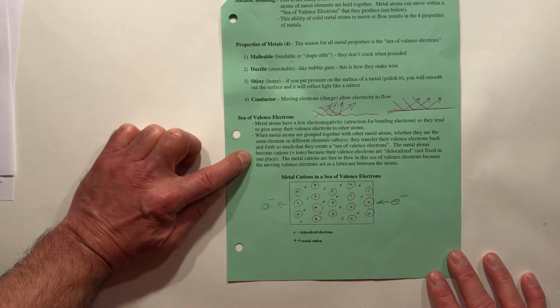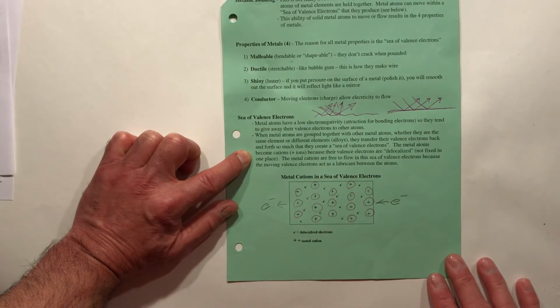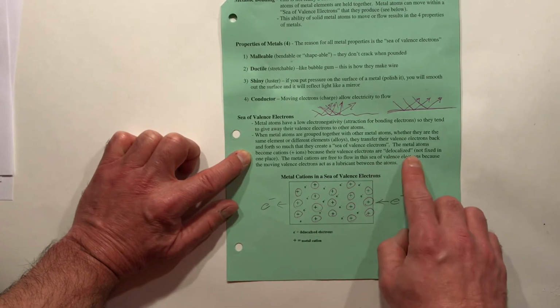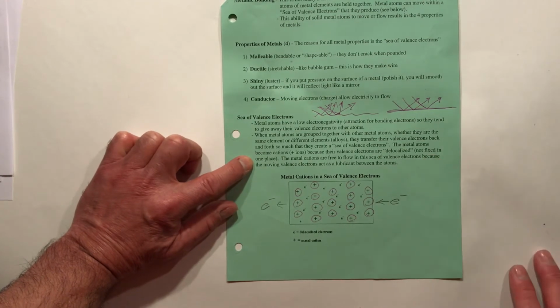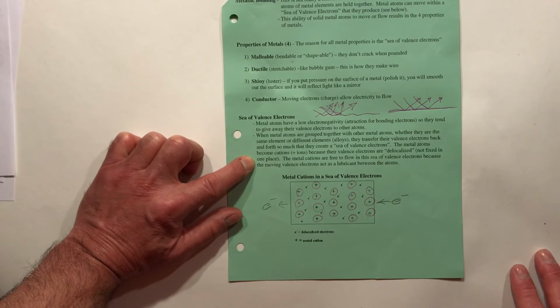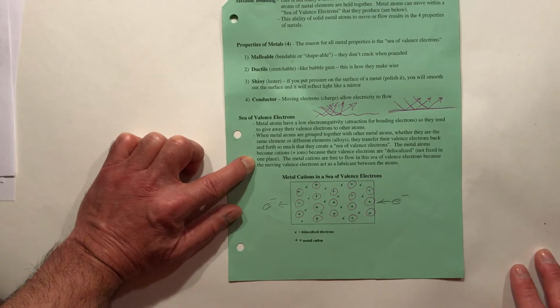The metal atoms become cations, or positive ions, because their valence electrons are delocalized, or not stuck on them. They're not fixed in one place. The metal cations are free to flow in the sea of valence electrons because the moving valence electrons act as a lubricant between the atoms.